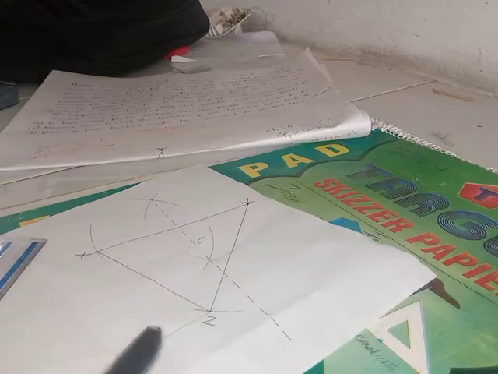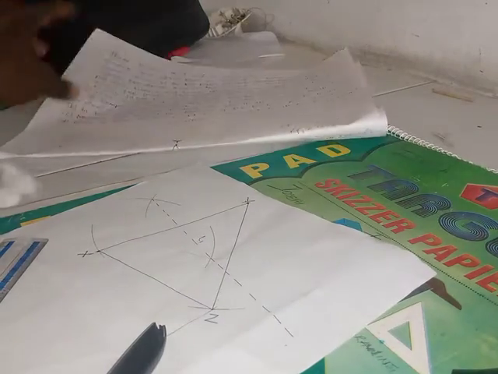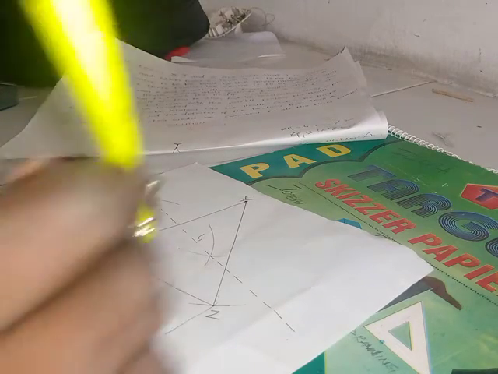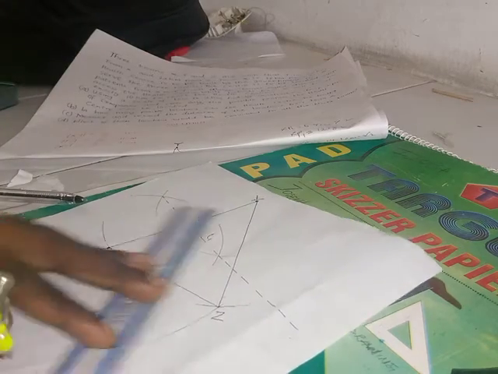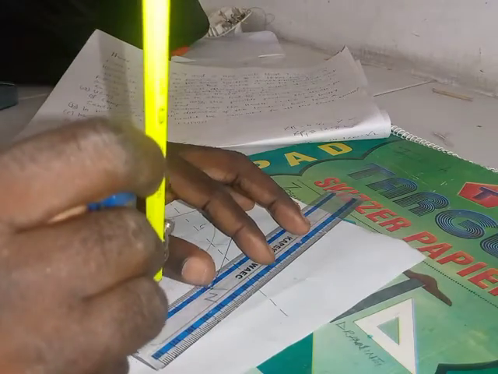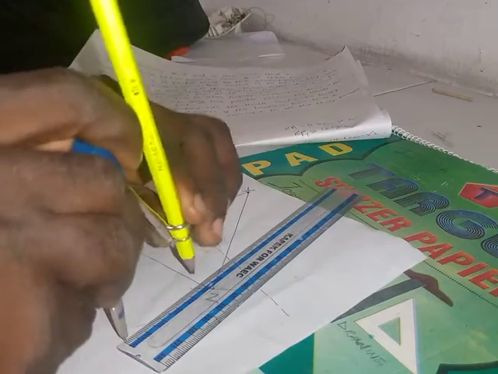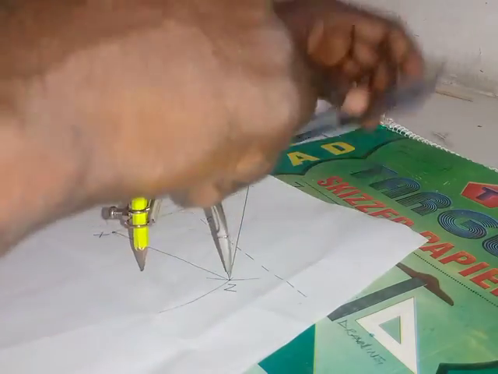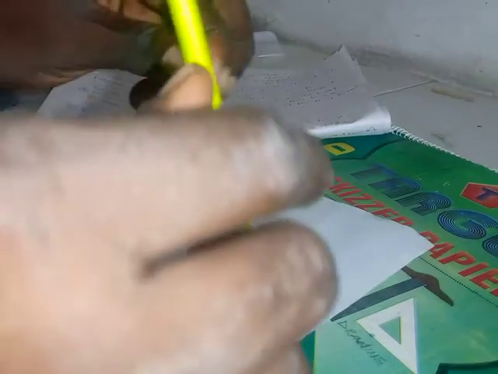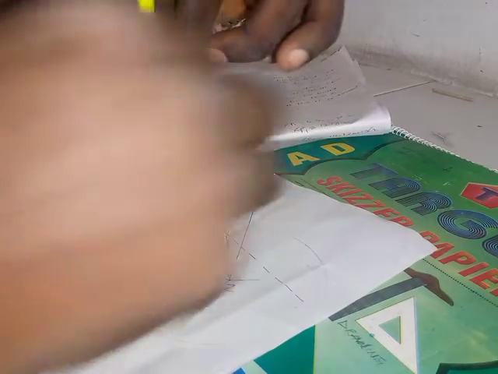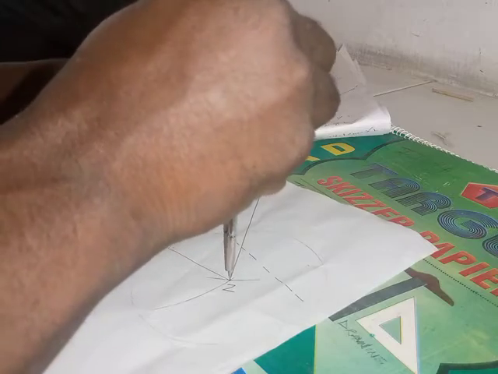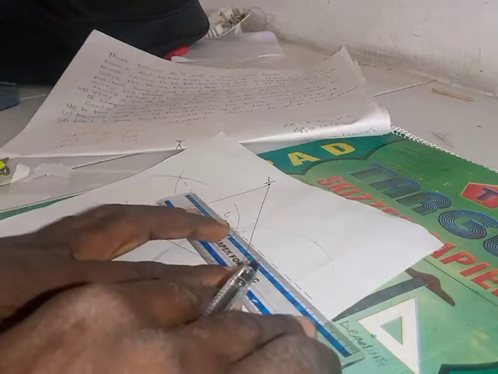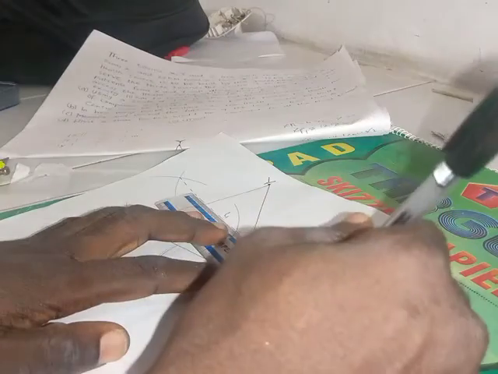So the other locus is going to be that of a circle which is 5 cm from Z according to our scale. So I'm going to measure 5 cm. So I'll just measure 5 cm from here. 5 cm. Then I'll place this on Z, and I'll mark a circle around like this. So that is my circle. Notice that this line didn't touch the circle on the other part, so I have to ensure that it touches the circle on this part.